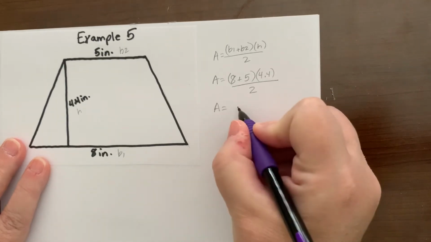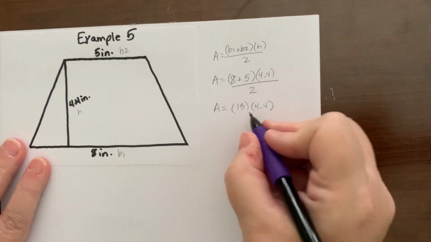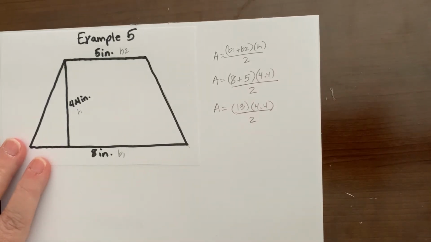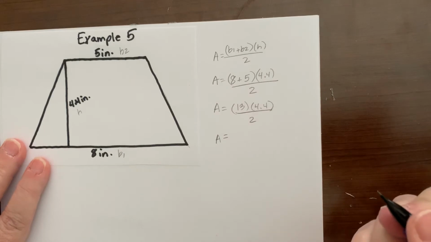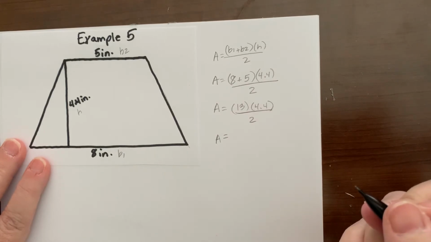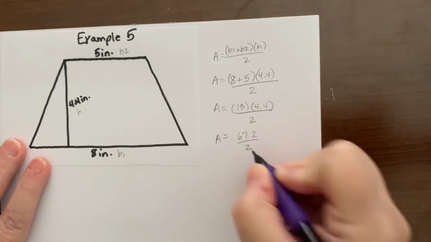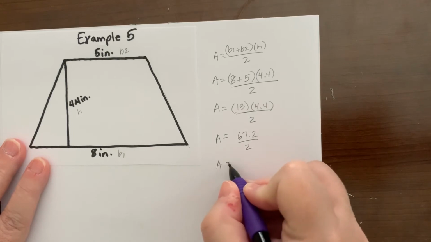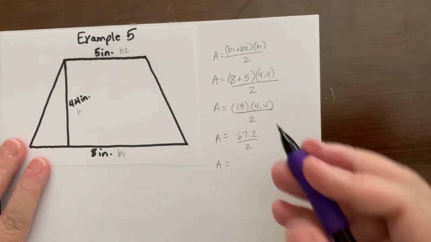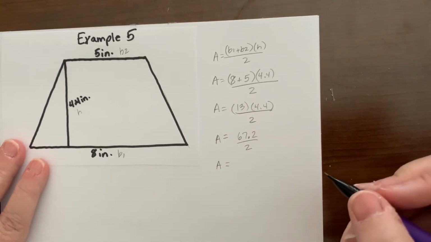When I add my 8 plus 5, I get 13. I still need to multiply that by 4.4 and divide it by 2. Okay, so now 13 times 4.4 gives me 67.2, divided by 2. So I already know that I'm going to end up with a decimal, even though it's 0.2, 67 is not an even number.